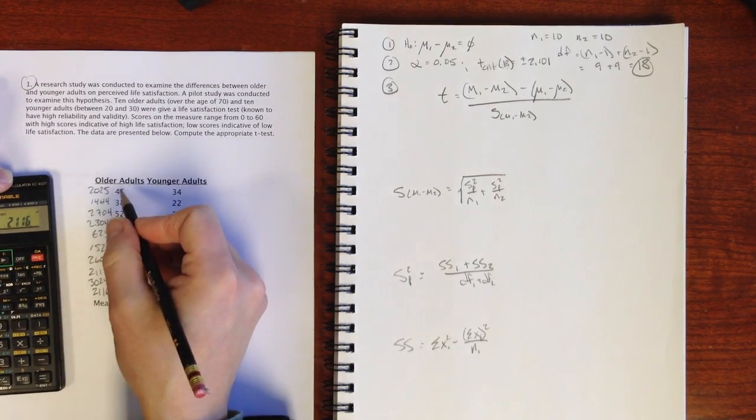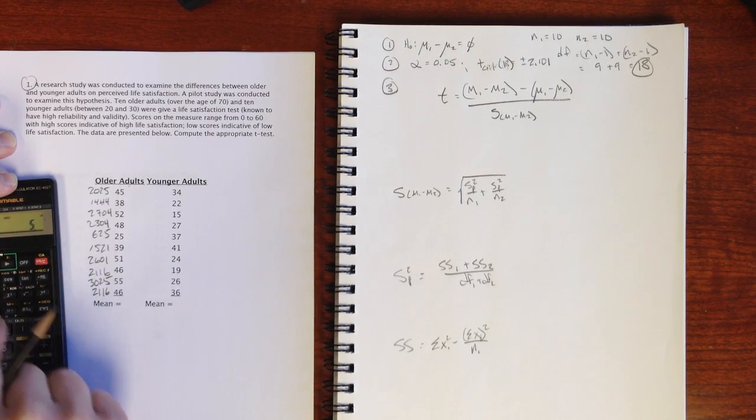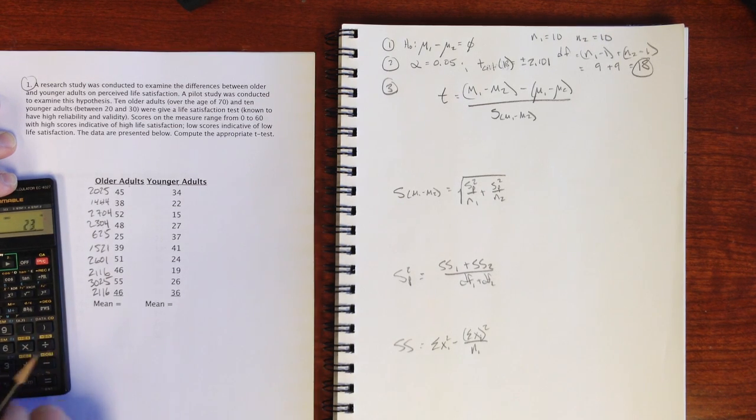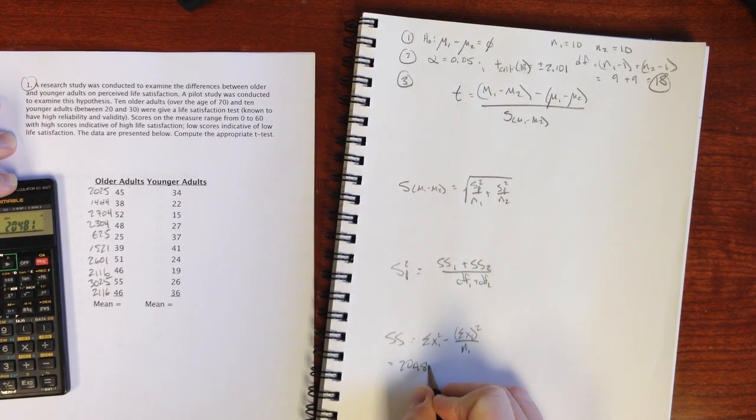All right. I'm going to sum up all of these squared values, so I'm going to go backwards up this way. 2116 plus 3025, 2116, 2601, 1521, oops, I need to go back, 2304, 2704, I should slow down here, 1444, and 2025, so I get a total of 20481.